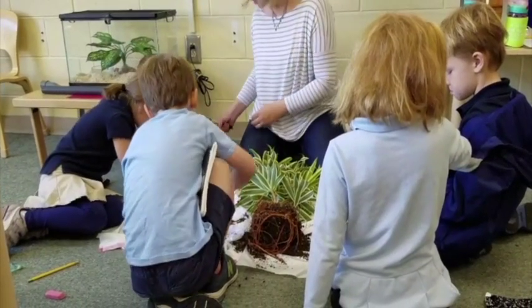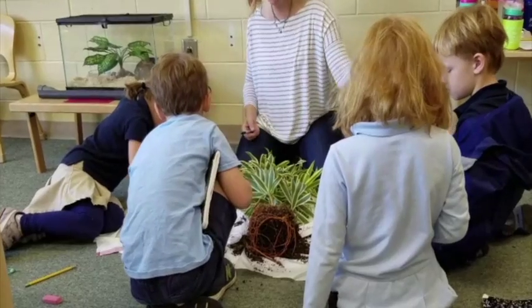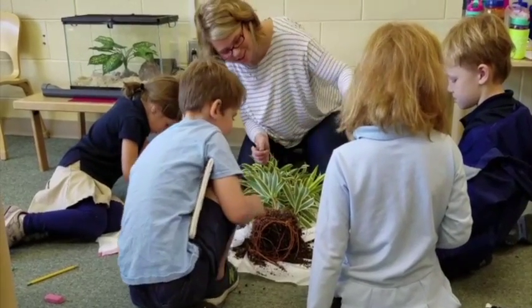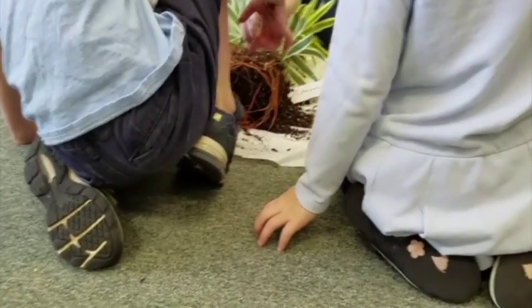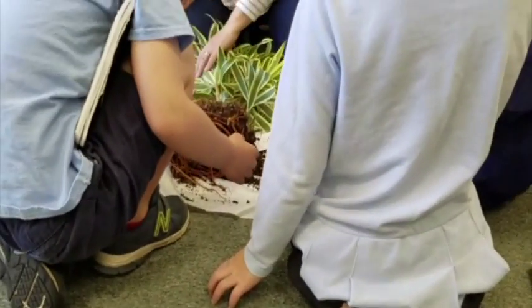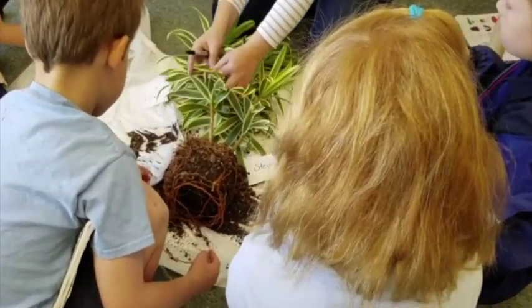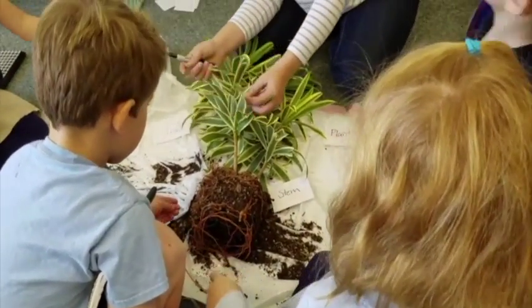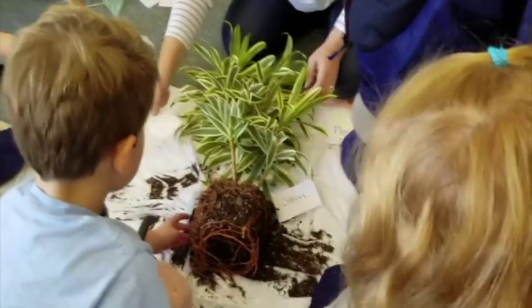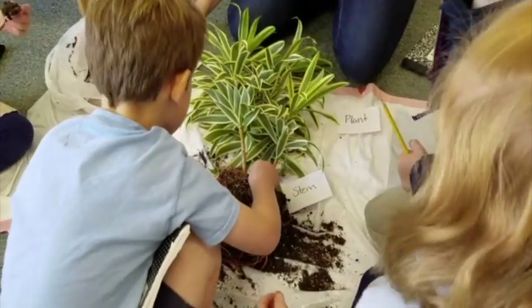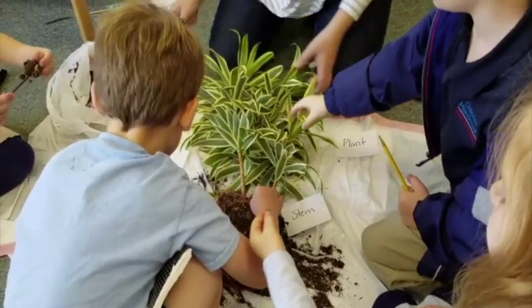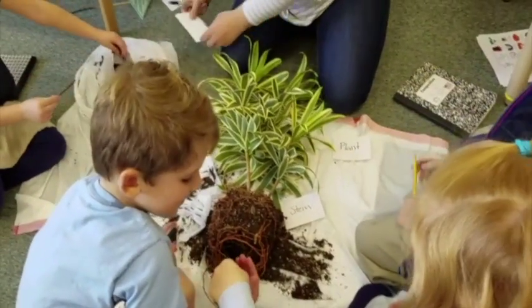So Gabe was saying that the roots collect the water and the stem pulls it all the way up to the rest of the plant. So now, who can tell me what these green things are? What are these green things? Those are leaves. Yeah, they're leaves. So we have leaves.